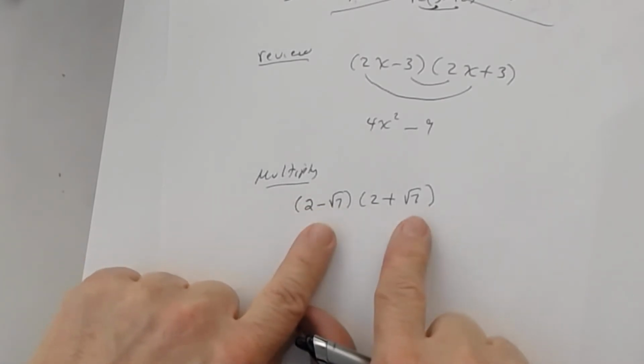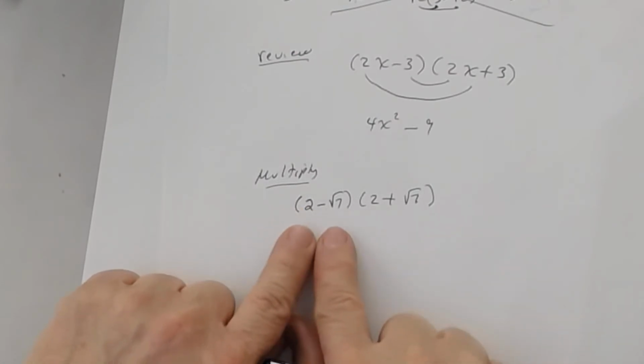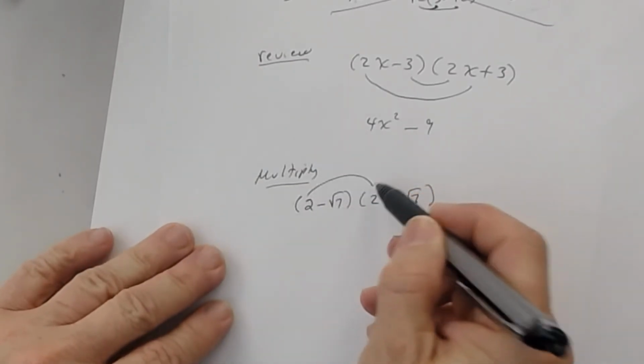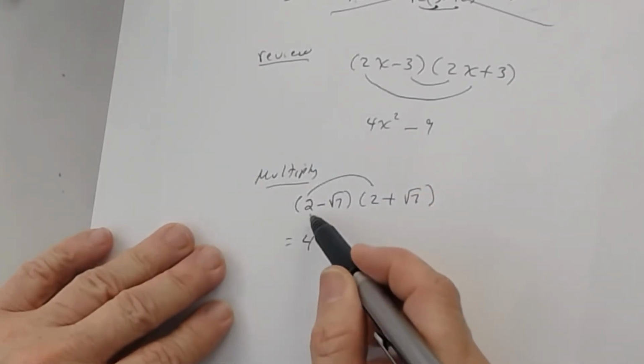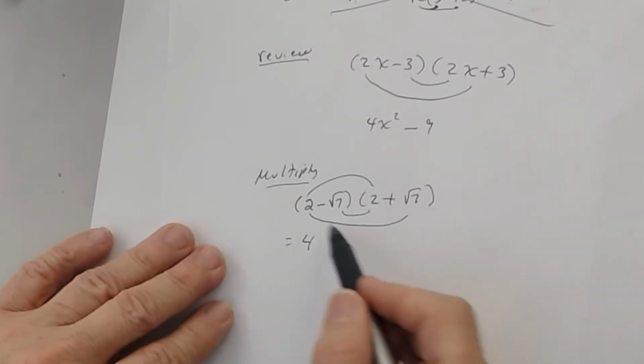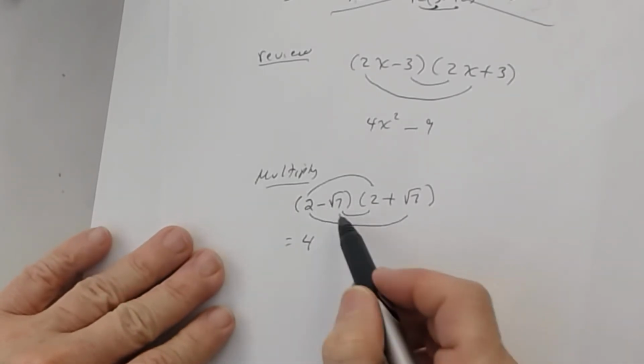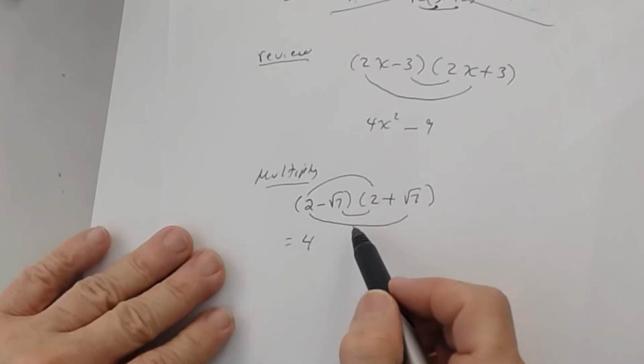Yeah, they're opposites. So if I FOIL this, because I have two binomials, what's 2 times 2? 4. What's the outer and the inner? First of all, what's the outer? 2 square root of 7. What's the inner? Negative 2 square root of 7. When I add them up, you get 0, right? That's what you better get when you add them up.